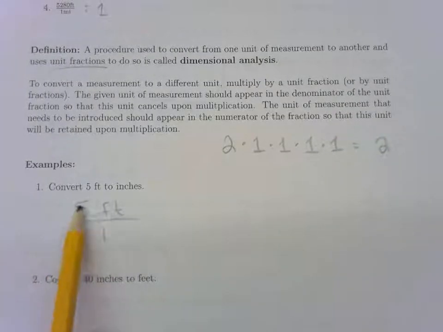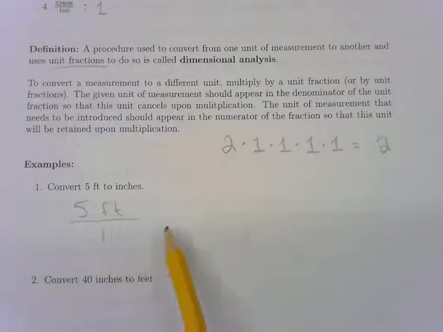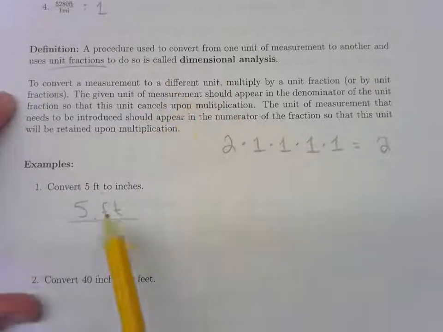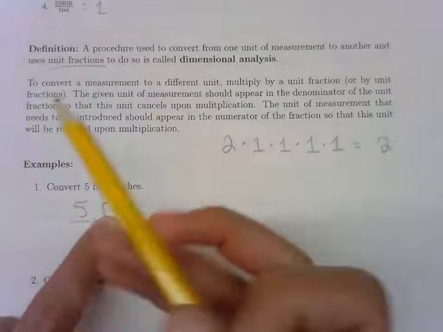So what we're doing is starting with 5 feet. We're going to multiply by 1, which we'll only have to do once, but you can multiply numerous times. It's still 5 feet, but it's going to look different. It says we're going to multiply by a unit fraction. The given unit of measurement, which in this example is feet, should appear in the denominator of the unit fraction.